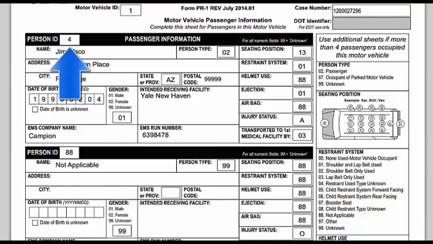Each passenger should be assigned a unique person ID. The information collected for each passenger is very similar to the driver, such as name, address, date of birth, gender, seating position, restraint system, helmet use, ejection status, airbag status, injury status, and if they were transported to a medical facility.